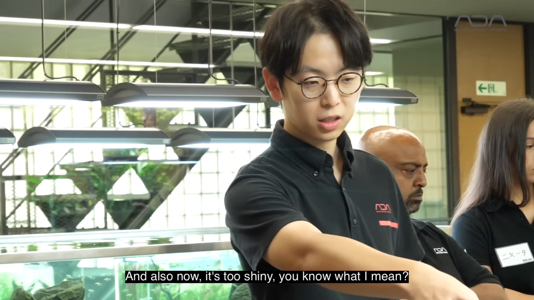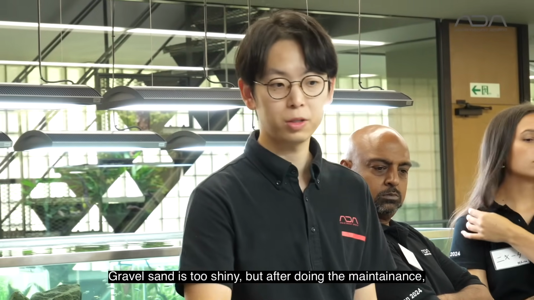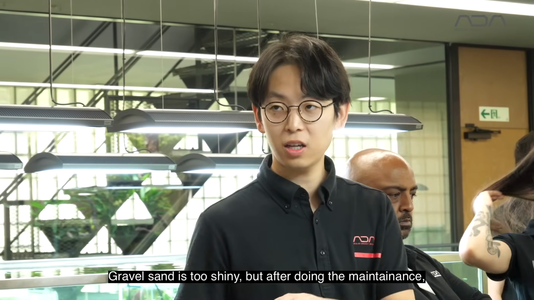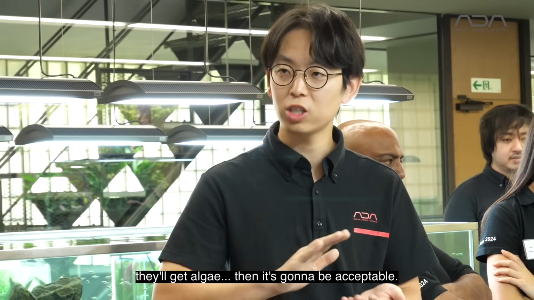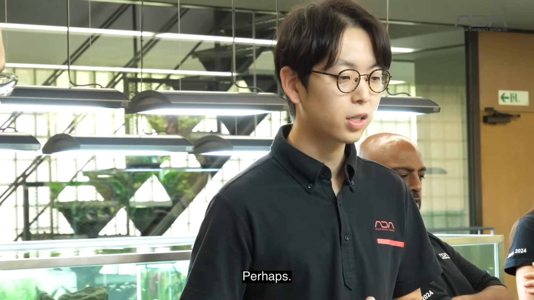And also now it's too shiny. The gravels are too shiny. But after doing the maintenance, they get algae, and it's going to be acceptable. Yes, I think so.